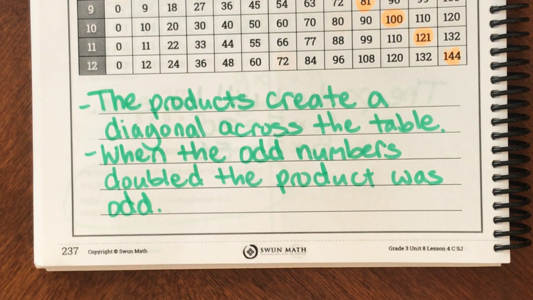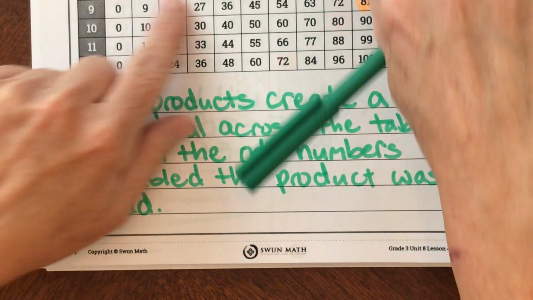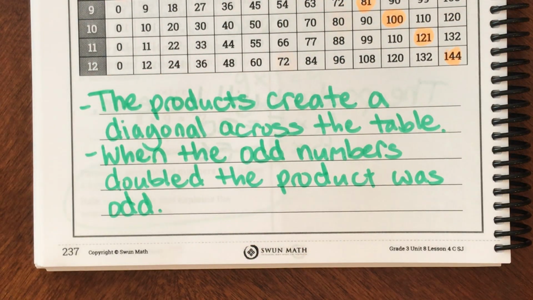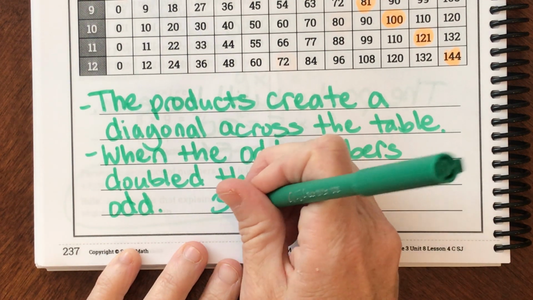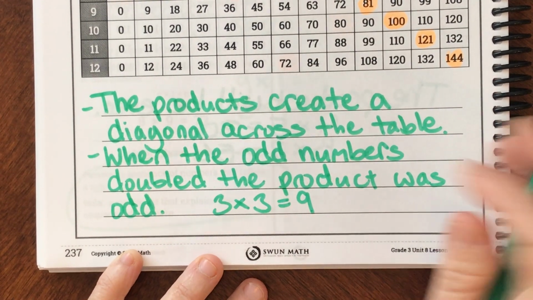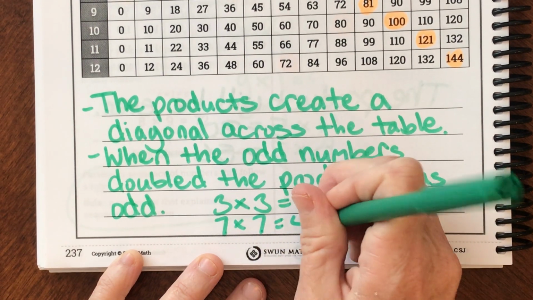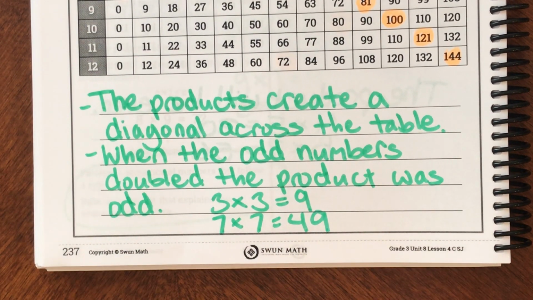We also, if we had room, we could say that when the even numbers doubled, so like when 8 and 8 doubled, the product was even. But I don't think we're going to have room for that, friends. And they do want 2 examples. So what examples? We could choose any. I could say 3 times 3 equals 9. And if I'm doing my odds, I could also say 7 times 7 equals 49. Okay, it's kind of neat though how it created that perfect line.